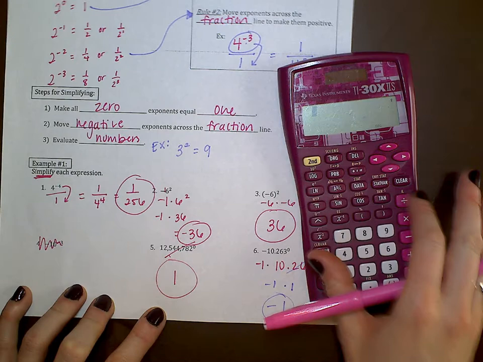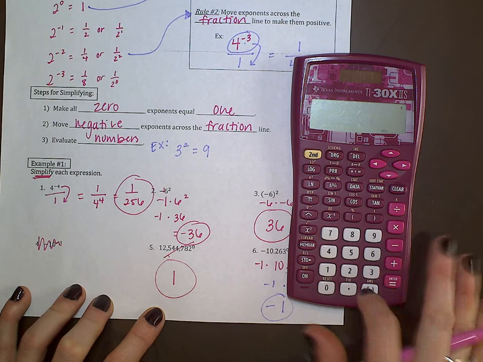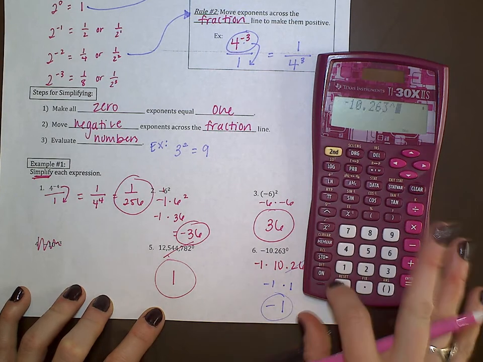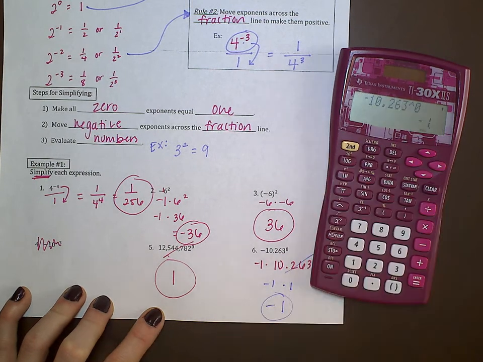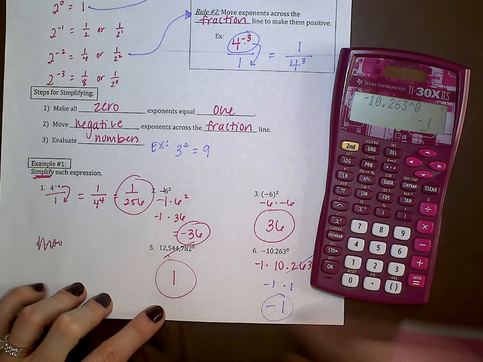And if there's no variables, yeah, verify it in your calculator. See if the right answer is what you got. That's negative 1. You get to use your calculator, so why wouldn't you check it?